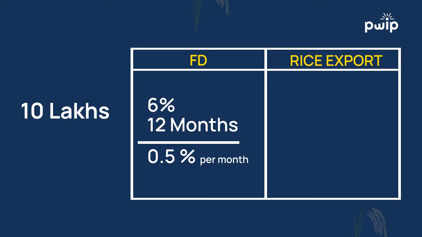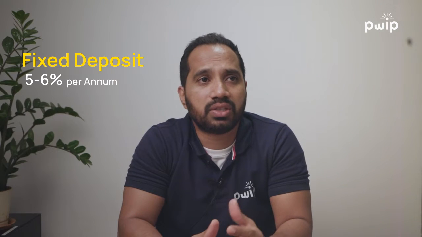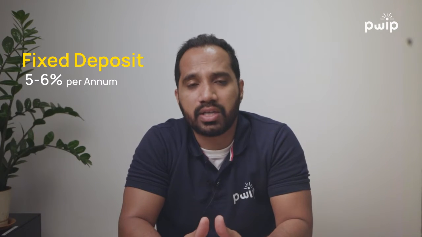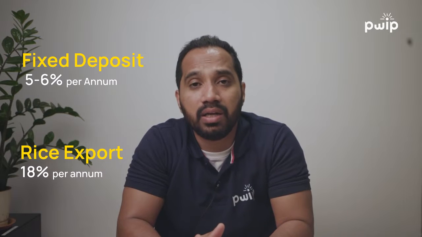Whereas if you put it in rice exports or in exports, where the minimum margin is, say for example, 1.5%, which means 1.5 into 12 months, it's 18% per annum returns on your rice exports. So versus FD, your FD is 5 to 6% per annum, whereas your rice export could be 18% per annum. This is how you make an assessment, and I'll tell you a little more details as to why you should actually look at it like this.